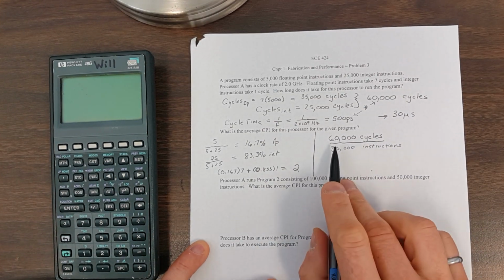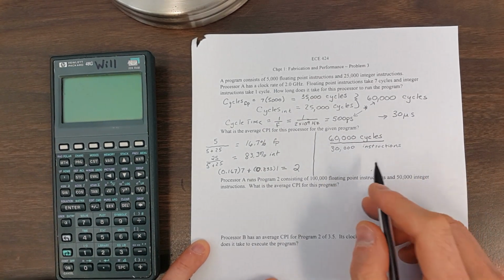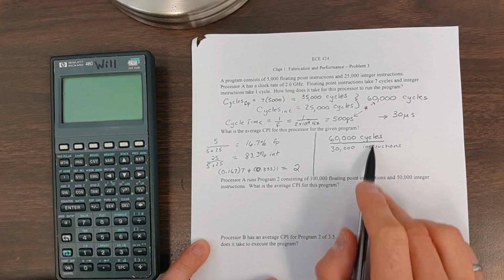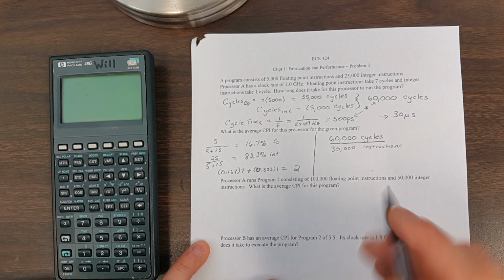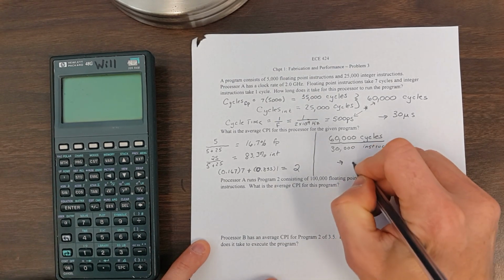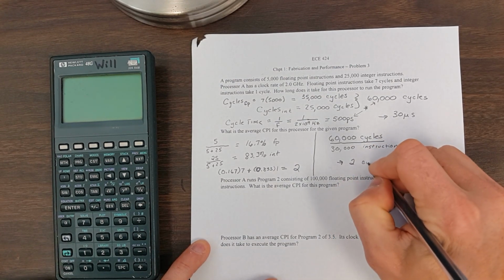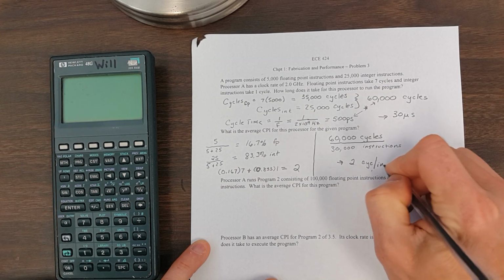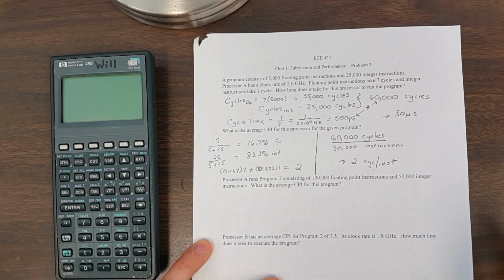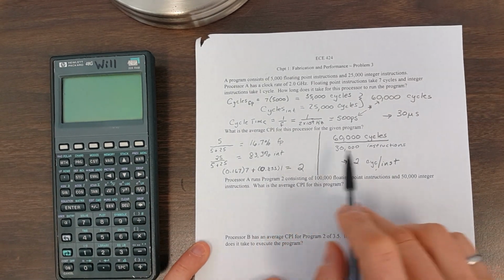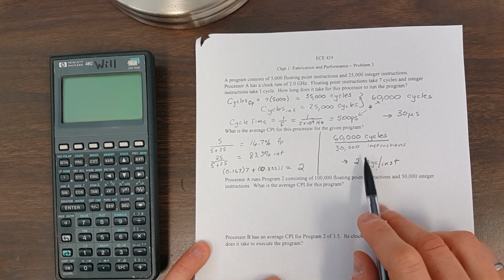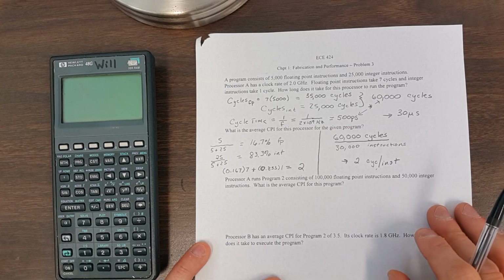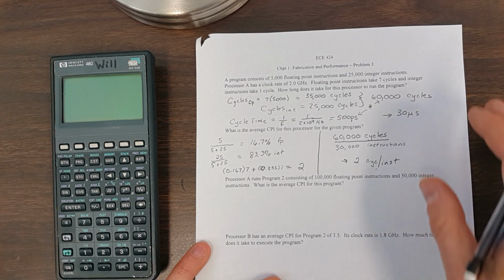So since we're looking for CPI, or cycles per instruction, we got our units right here. We had 60,000 cycles, we had 30,000 instructions, so that in the same way yields 2 cycles per instruction. So we can do it either way. The weighted average method works well when we have several different types of instructions. This works well for this particular problem because we had already calculated those things.